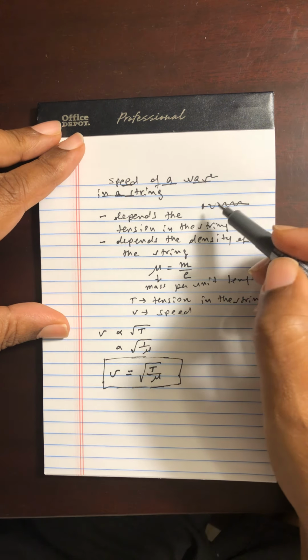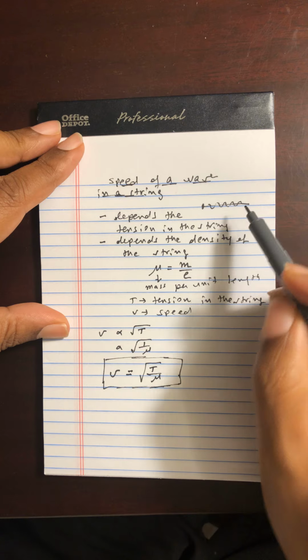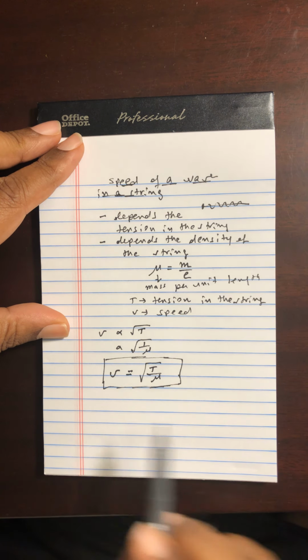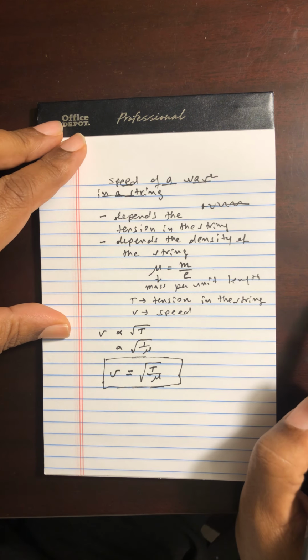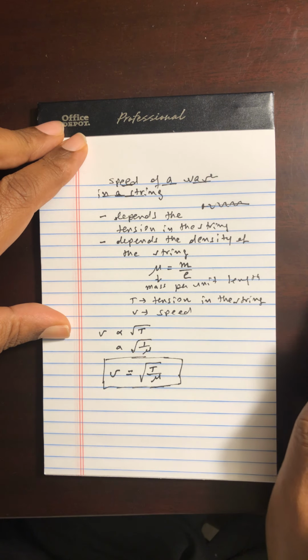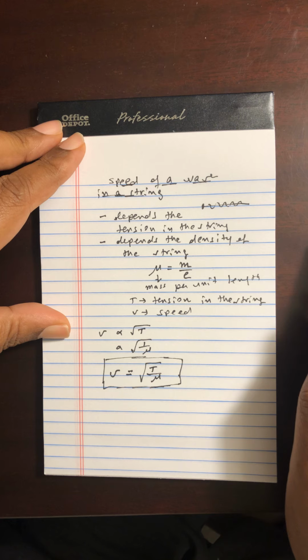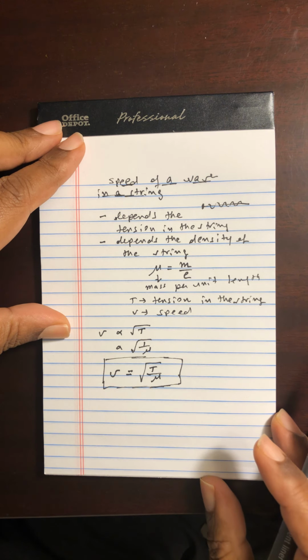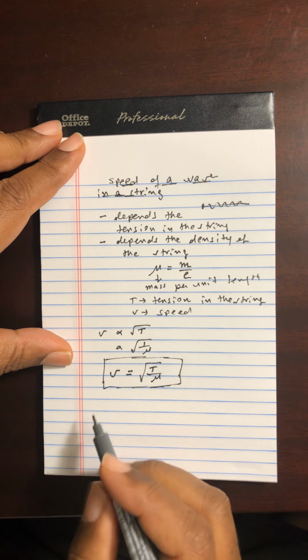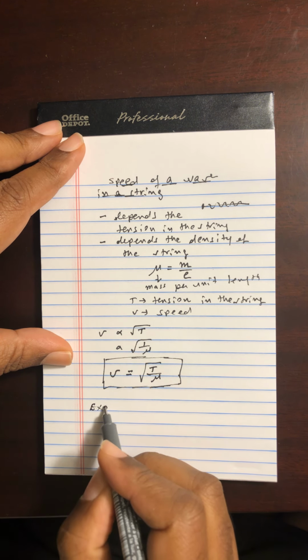When one end of the string is excited, the wave will travel with this speed, and that speed depends on how dense that string is and how tight that string is. The tighter the string, the greater the speed, and the smaller the density of the string, the greater the speed. Now let's look at the following example.